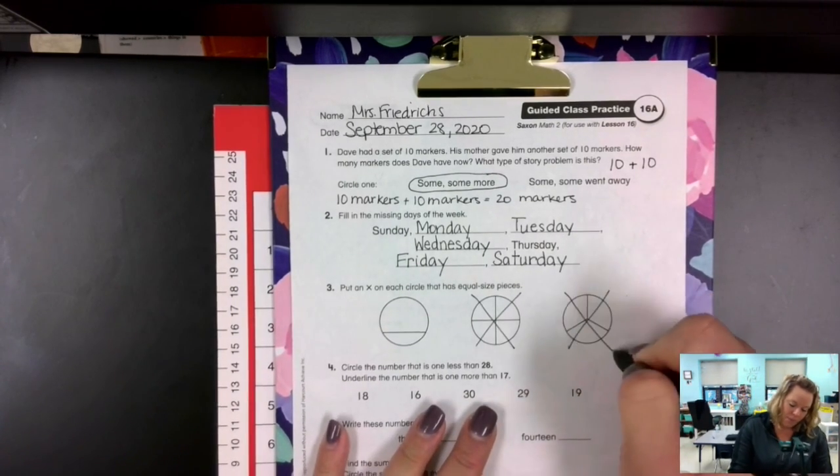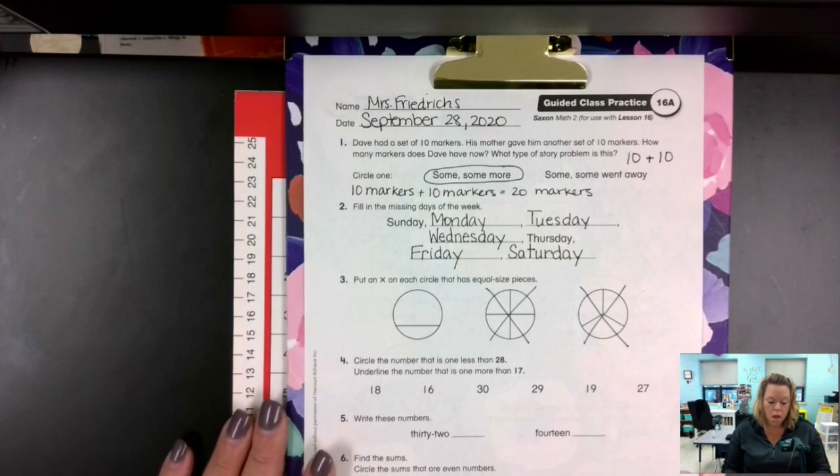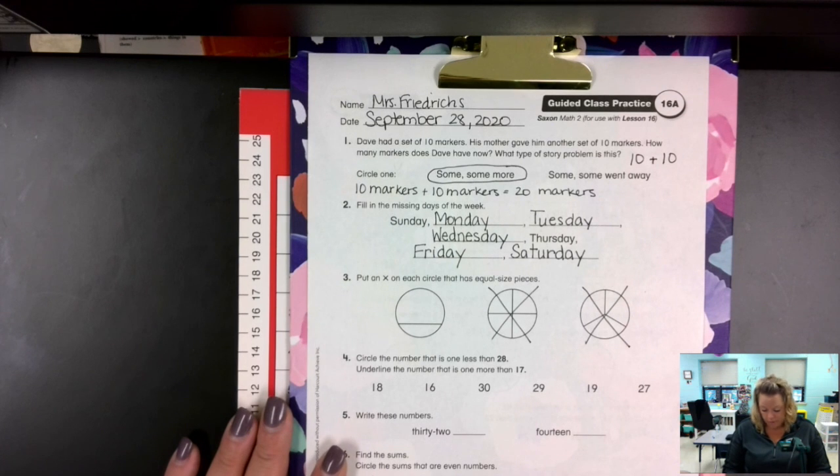So go ahead and put an X on that circle. Notice it said on each circle that is equal size, so you weren't limited to just one. You could have as many as there were. Okay, are you ready to follow some more directions?